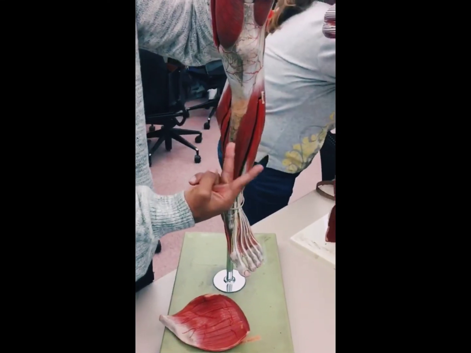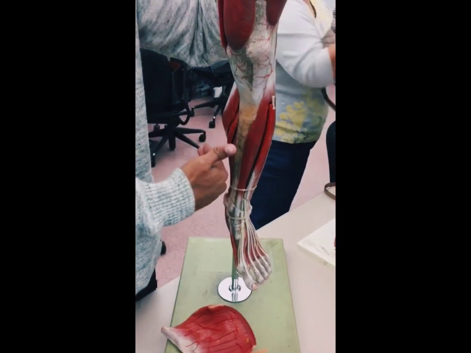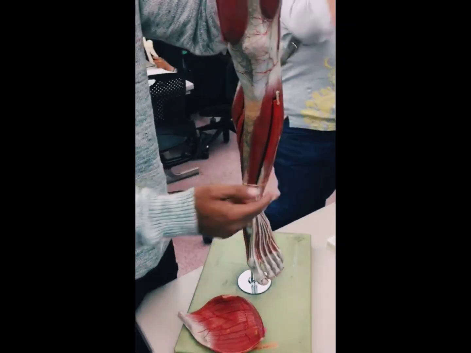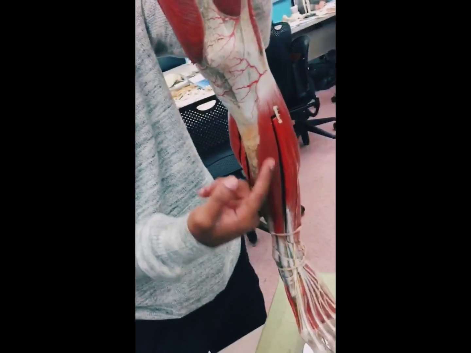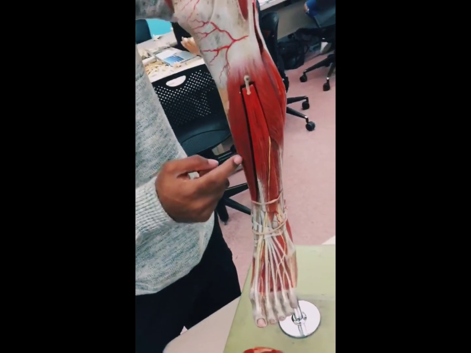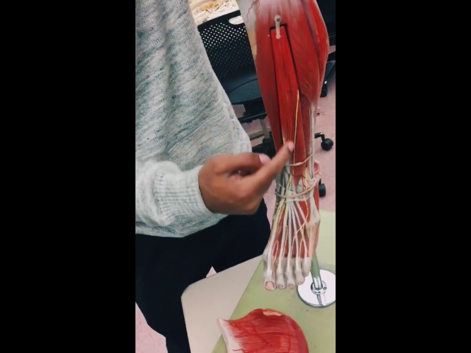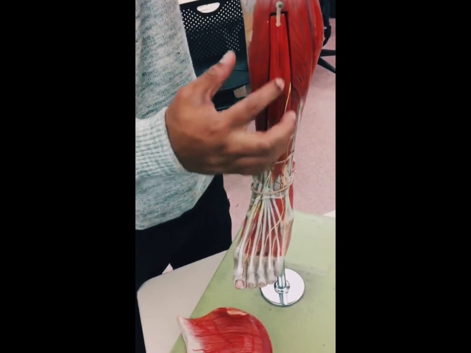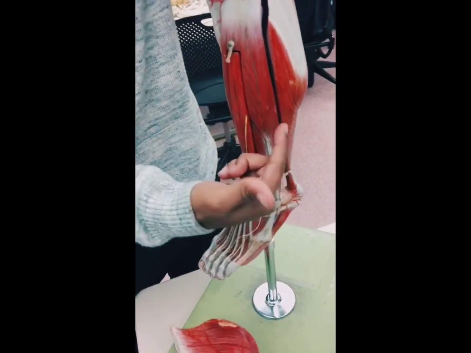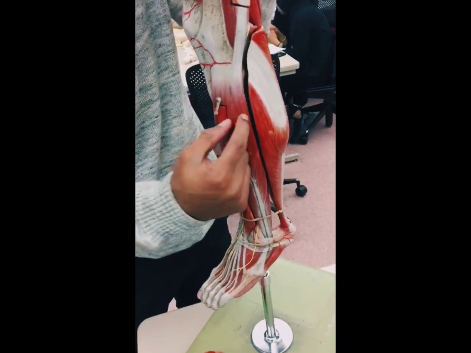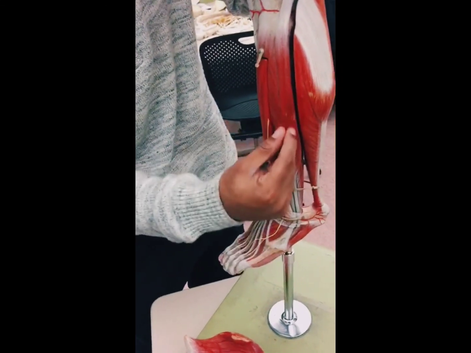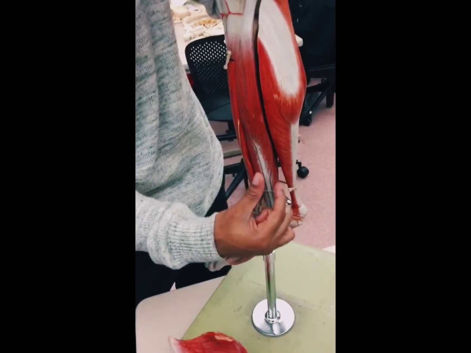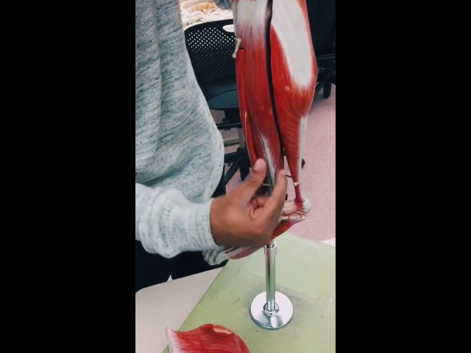Remember at the bottom we have two bones, right? The tibia on the medial side and then the fibula on the lateral side. Now over the tibia, so this is the tibia bone, we have the tibialis anterior muscle. Tibialis anterior, right? And next to the tibialis anterior will be the extensor digitorum longus. Now on the lateral side we have the fibula. Over the fibula we have the fibularis longus. And under the fibularis longus we have the fibularis brevis. Fibularis longus and then fibularis brevis.